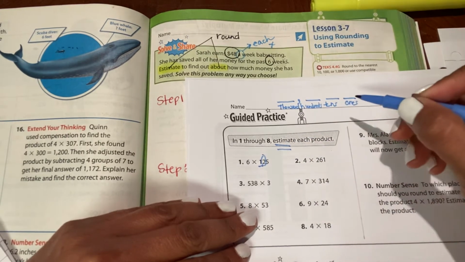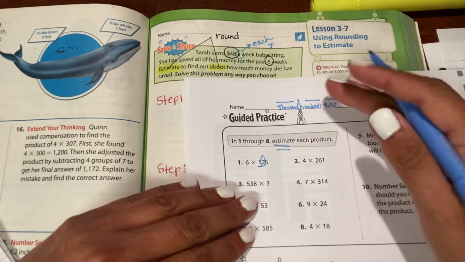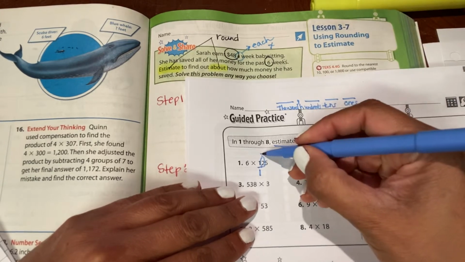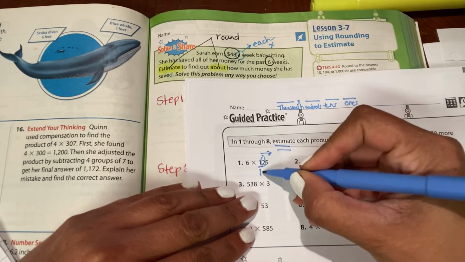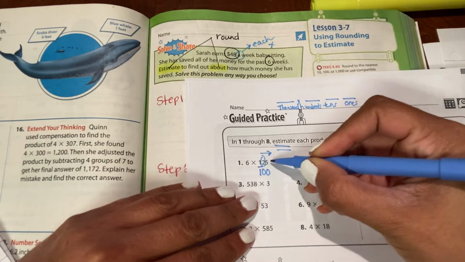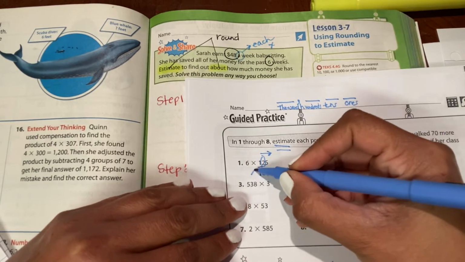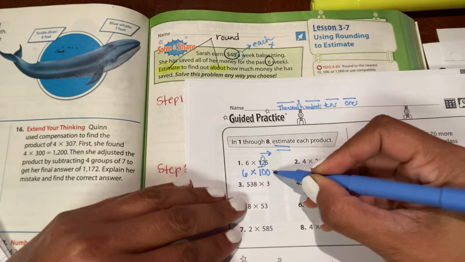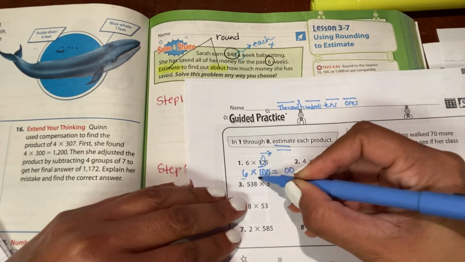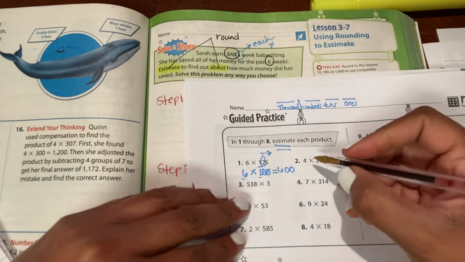Then you circle your neighbor to the right. What kind of digit is the 2? 4 or less. We don't care less. That 1 stays the same. Then everything to the right turns into zeros. The 2 turns into 0. The 5 turns into 0. So 125 rounded to the hundreds place, rounded down to 100. Then you multiply that times the 6. And if you remember to trail your zeros, you have 6 times 1, which is 6. The answer for number 1 is about 600.